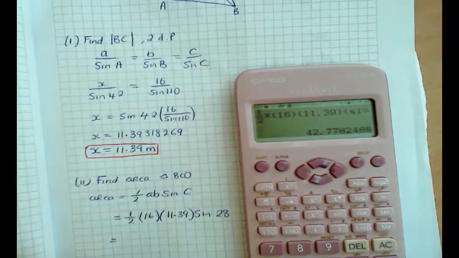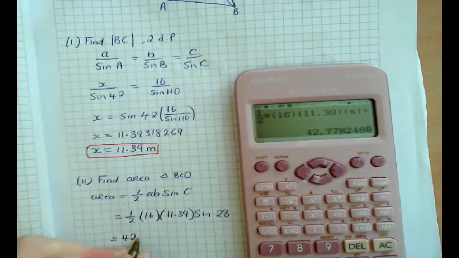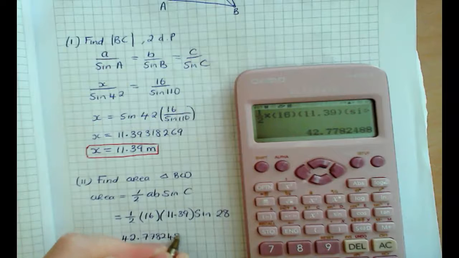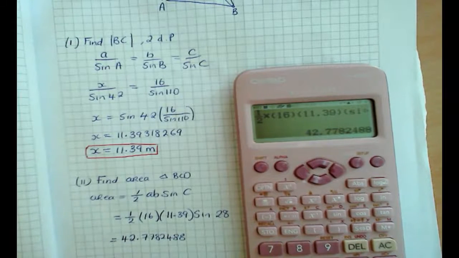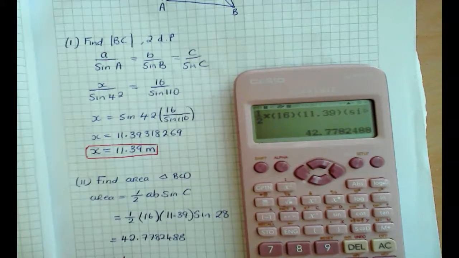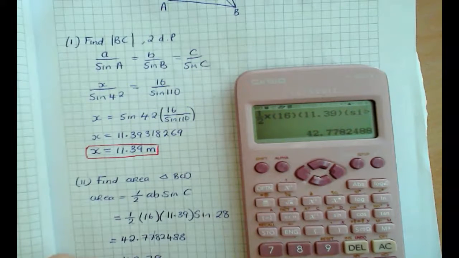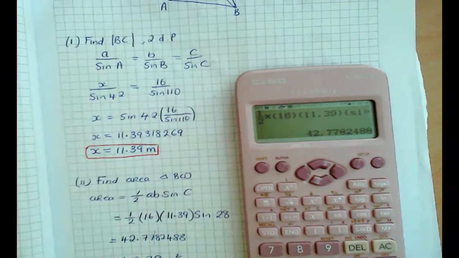That gives 42.77824888. The question asks for 2 decimal places, so the area is equal to 42.78, as our 8 there tells us to round up, and it's meters squared.